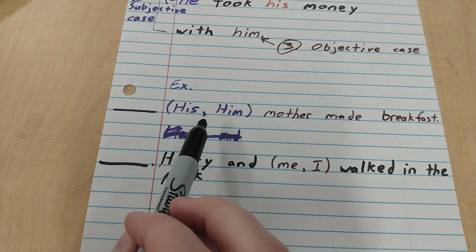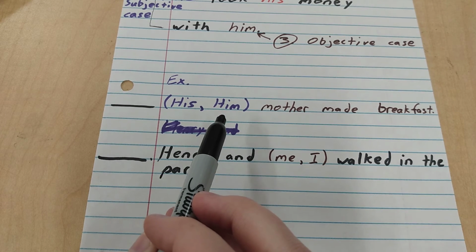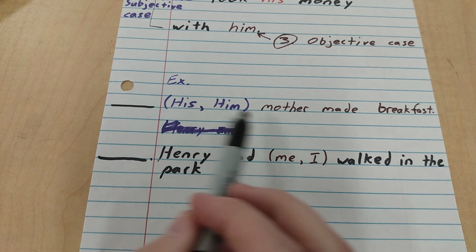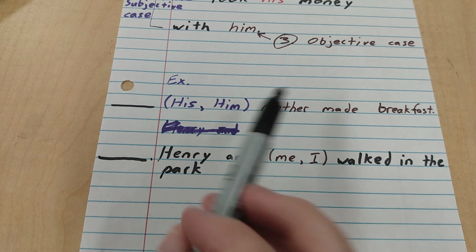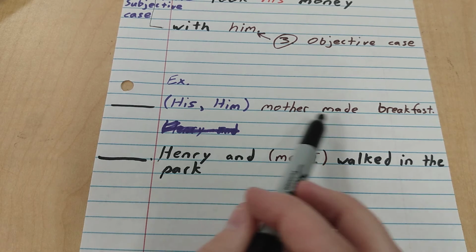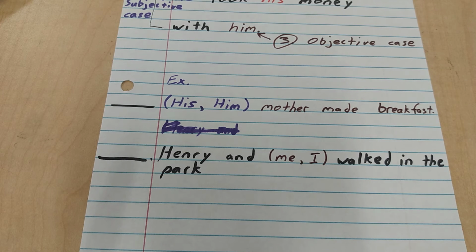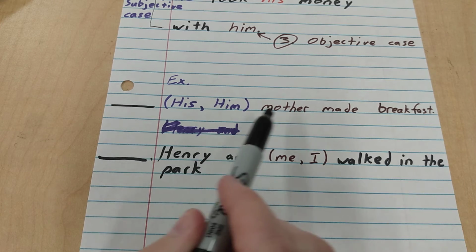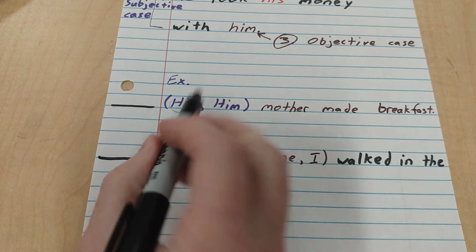So you have to read both of them out loud to make sure which one of them sounds right. Would it be his mother made breakfast? I think that sounds right. Or would it be him mother made breakfast? That him doesn't really sound correct, but his does. His mother made breakfast sounds more correct, so I'm just going to circle that.